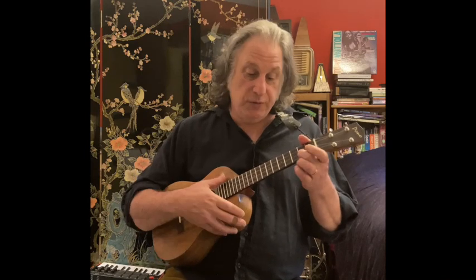And then if we want to transpose that down to the key of C, for those of you that might have a little difficulty with those chords in D, we would use C, C major 7, you might know this one, 0-0-0-2, C7, 0-0-0-1, and then back to C major 7, 0-0-0-2.